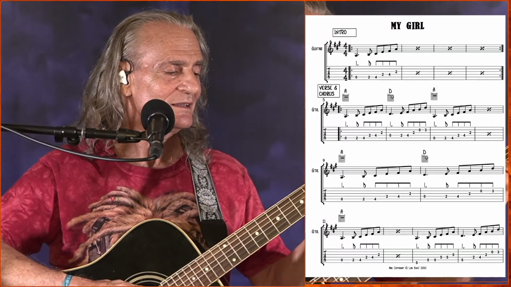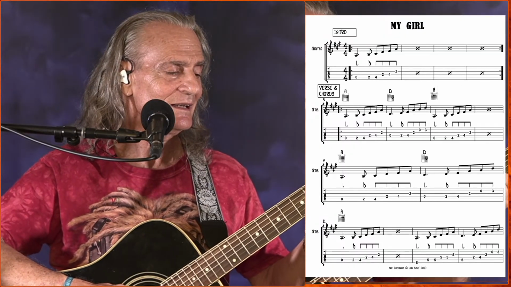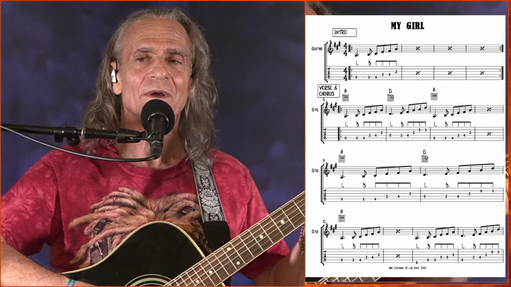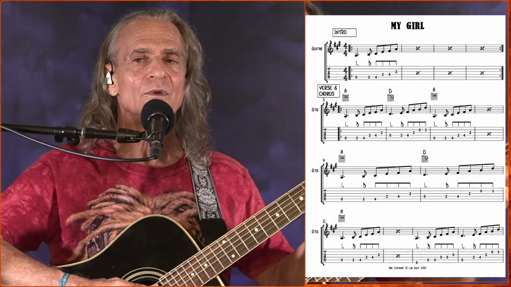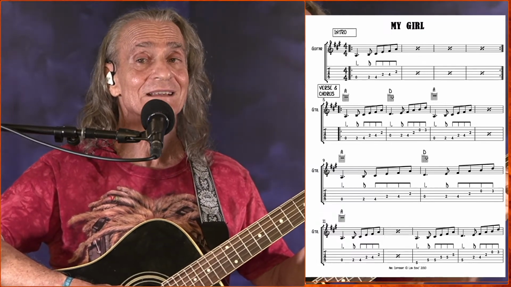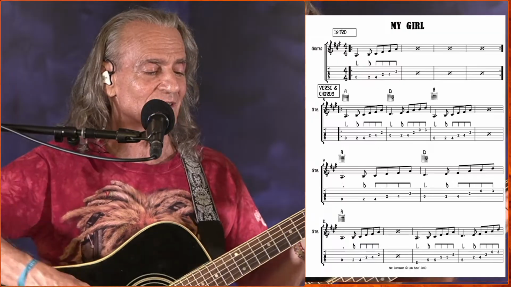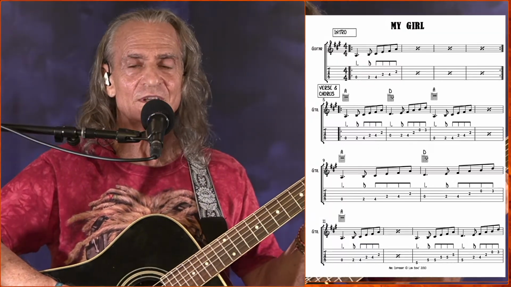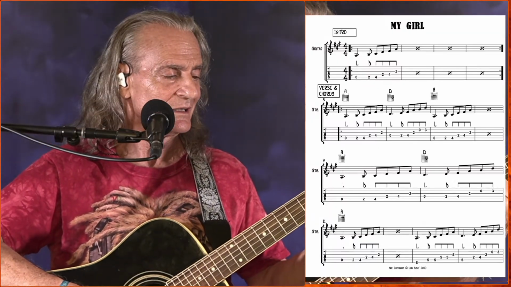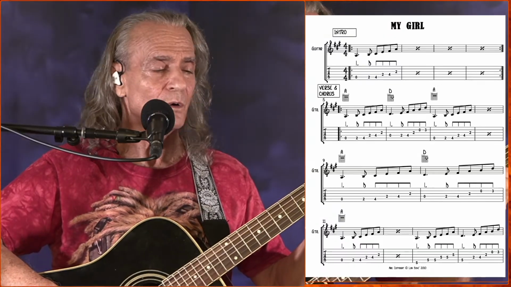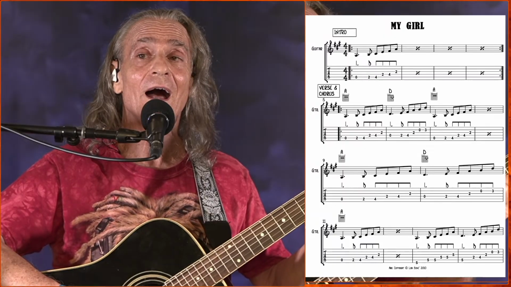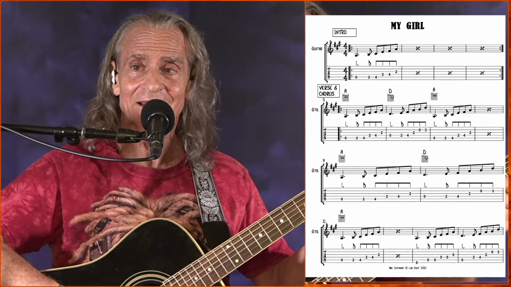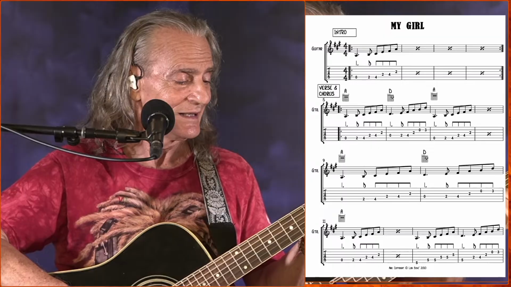A, B, C, D, E, F sharp, G sharp, A. 1, 2, 3, 4, 5, 6, 7, 8. Now you go to the D chord. Same thing. 1, 2, 3, 4, 5, 6, 7, 8. And you can move them all over.